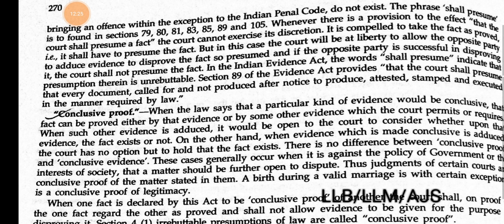Section 89 of the Indian Evidence Act provides that the court shall presume that every document called for and not produced after notice to produce was attested, stamped, and executed in the manner required by law. So this is an example of presumption.